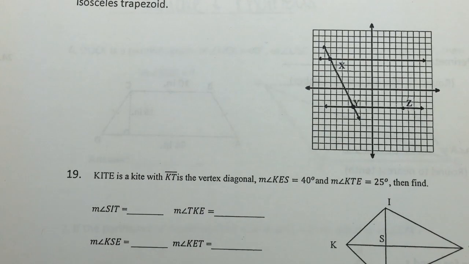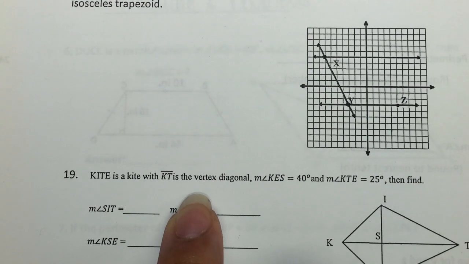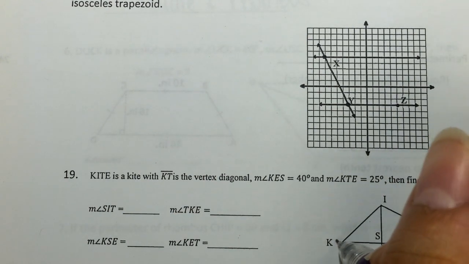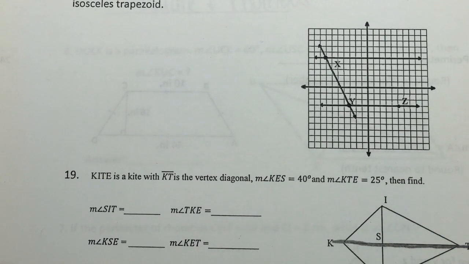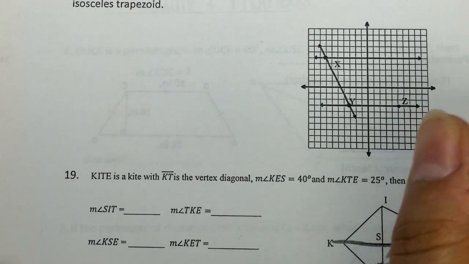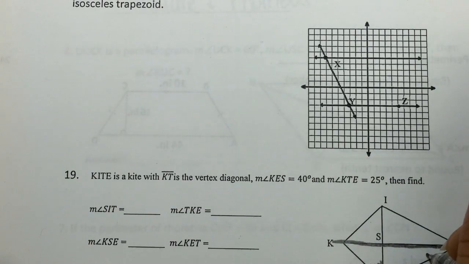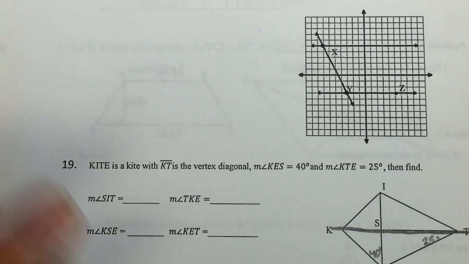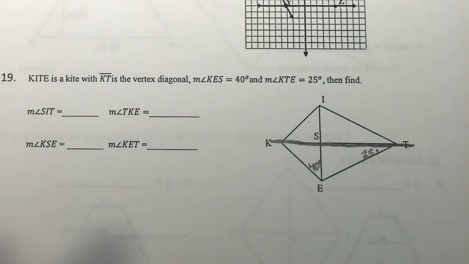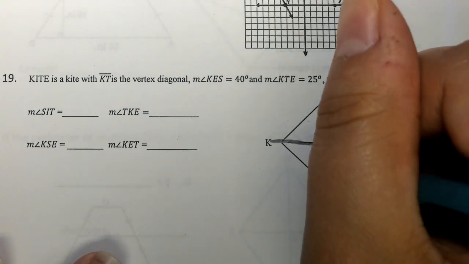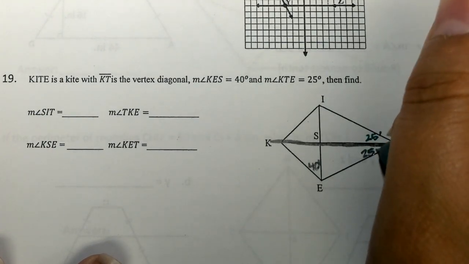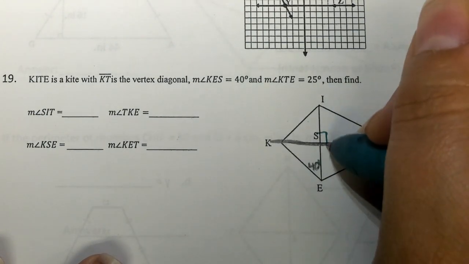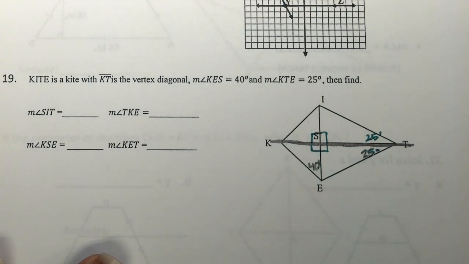Number 19. Kite KT is the vertex diagonal. That just means it's the long diagonal. It splits it in half. If KES is 40 and KTE is 25, what else do I know? Y'all cannot see what I'm doing. What else do I know? All right, above it is 25 because it's bisected. What else do I know? There's a 90-degree angle. 90-degree angles on the diagonals. And we can find one more thing I know just by looking at this real quick.